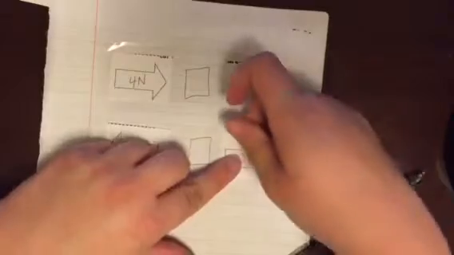So now I've got my four forces, and you can put them in whatever order you want. So draw an object in the middle, and you're going to tape these puppies down.